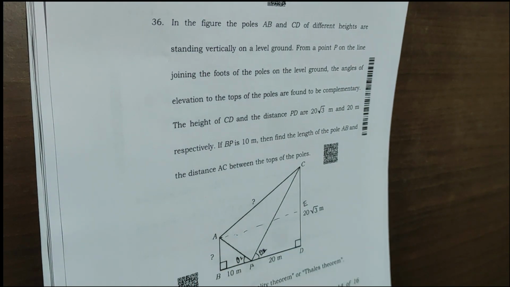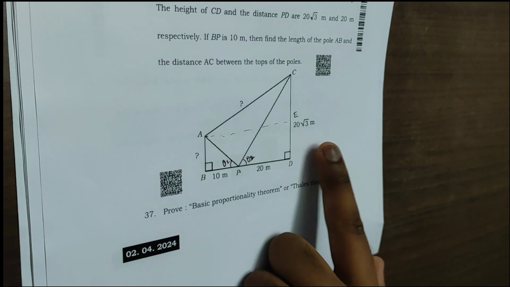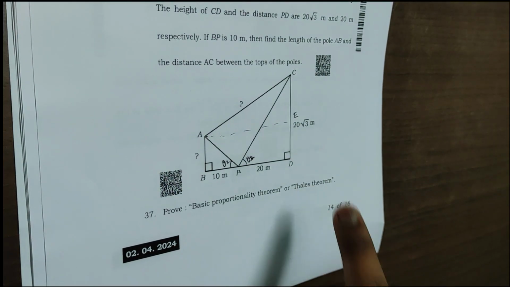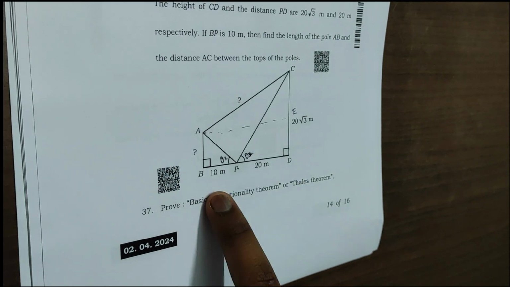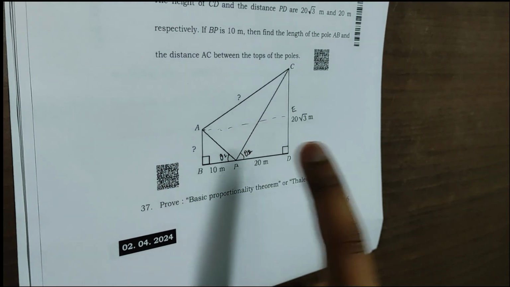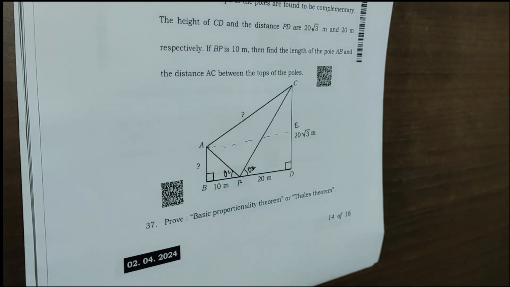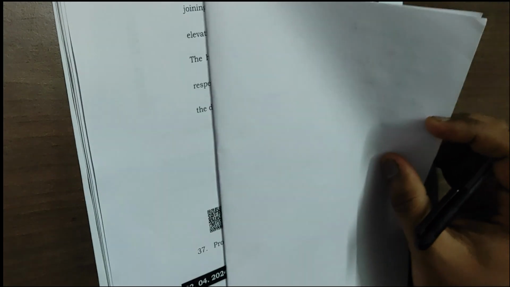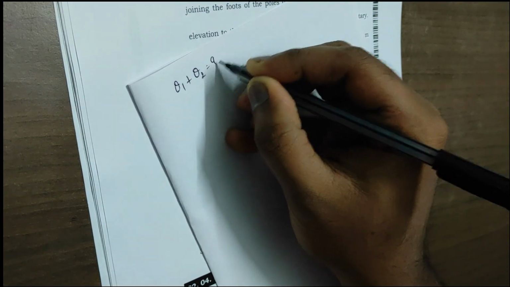Now the height of CD and the distance PD are 20 root 3 and 20 meter respectively. They have given us the height of CD, that is 20 root 3, and the distance PD, P to D, that is 20 meter. And they have given that BP is 10 meter. We have to find the length of the pole AB and the distance AC between the tops of the poles. Now we know theta 1 plus theta 2 is equal to 90 degrees based on what is given in the question. We'll first write that theta 1 plus theta 2 is 90 degrees.